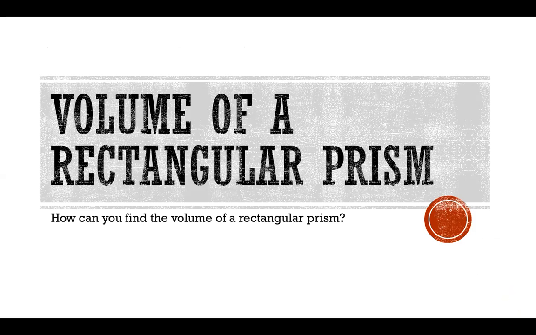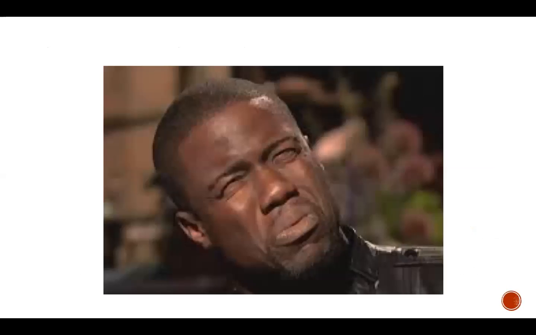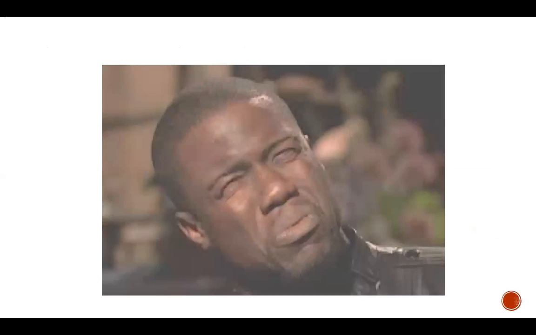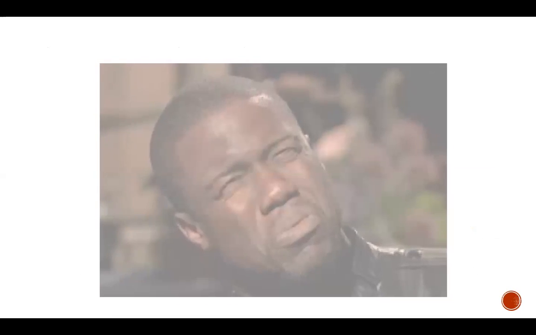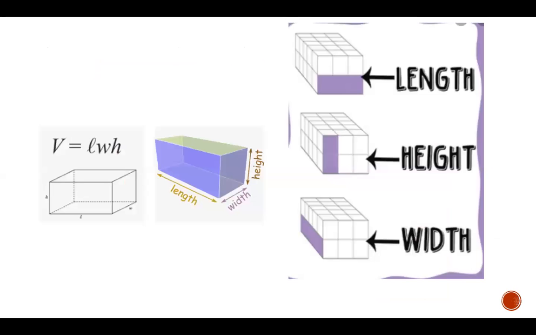Cool. So the volume of a rectangular prism. How can you find the volume of a rectangular prism? Because we've heard of that before. No, not at all. So let's see.